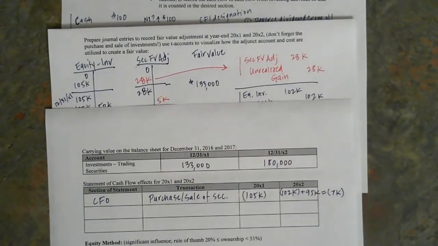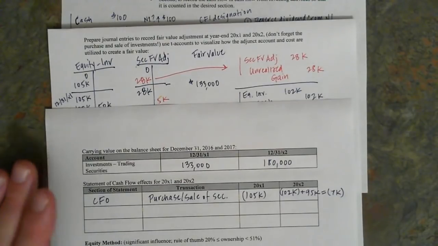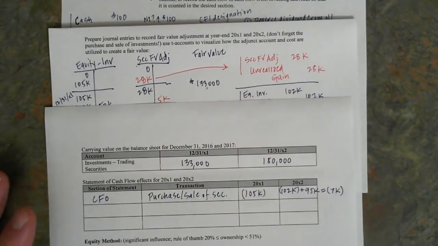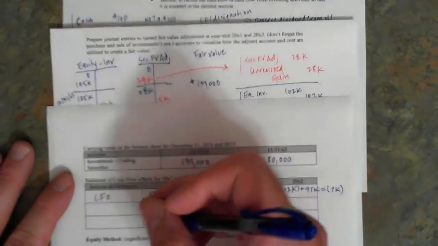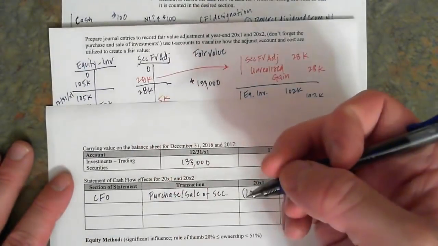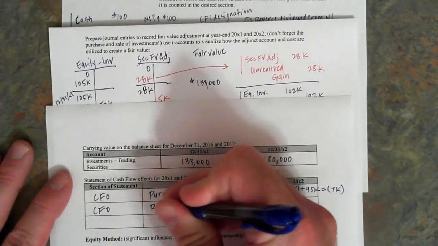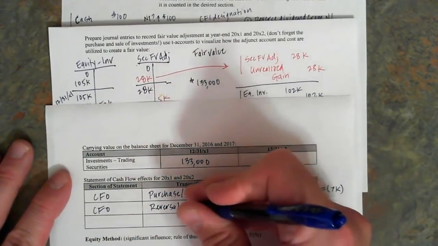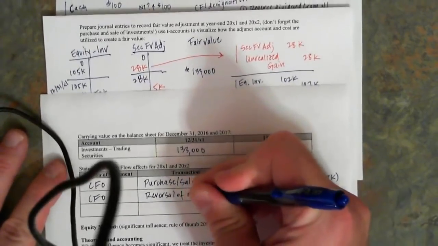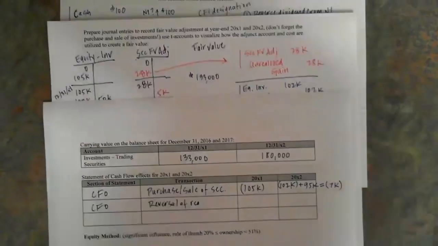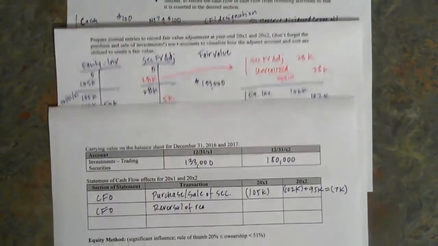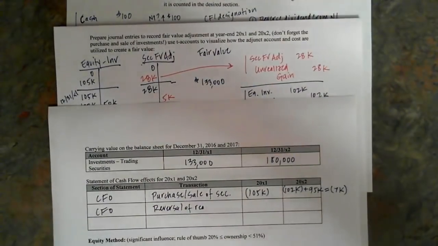Now, whether or not you combine them or not, to me, more detail is better. That way I see exactly what's going on in your work. Then we have the reversal of a realized gain when we sold that security. I need to get a better piece of tape. Hold this sucker up. Really annoying.